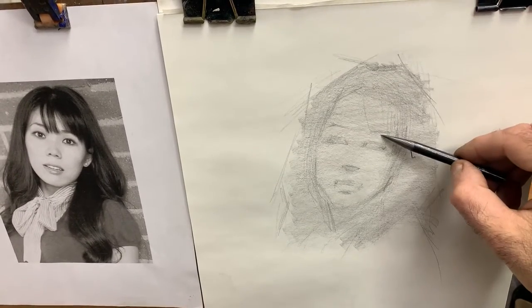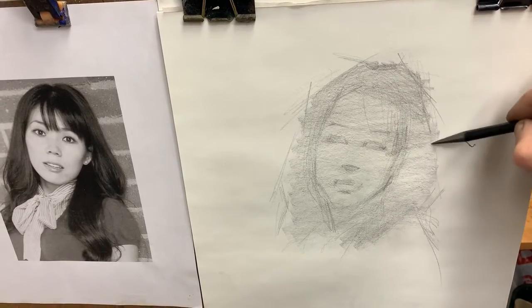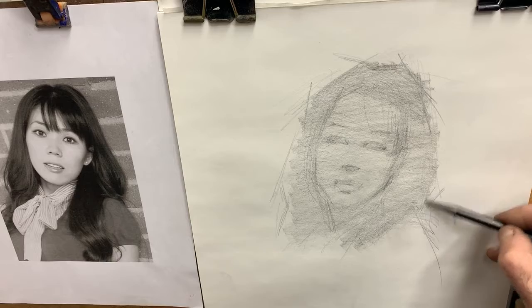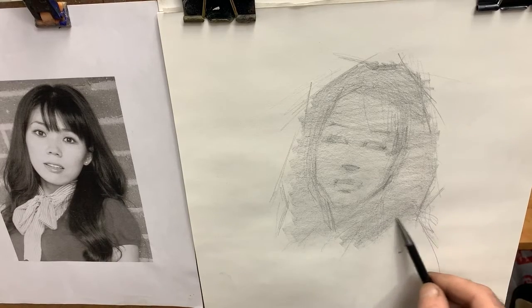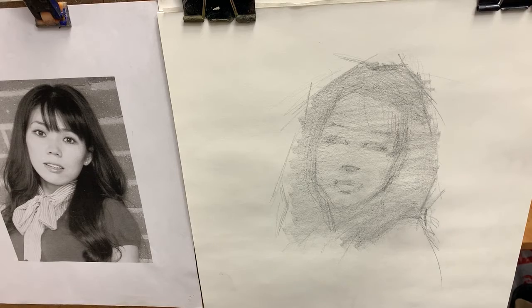Top of the head I'm measuring, okay? All right, we have a little bit of values happening.